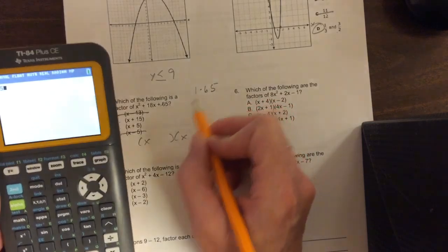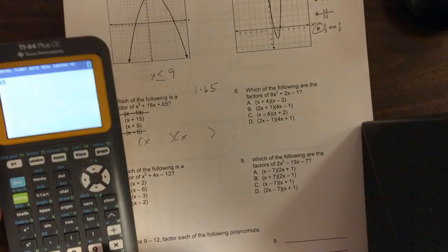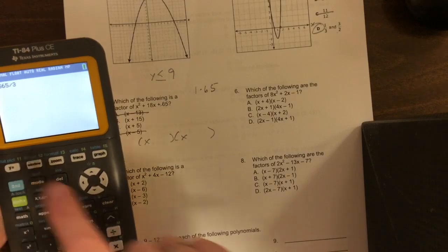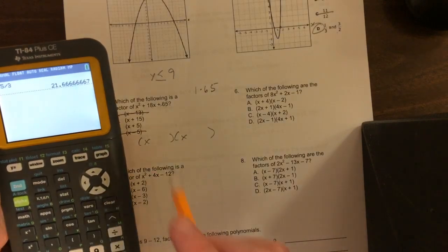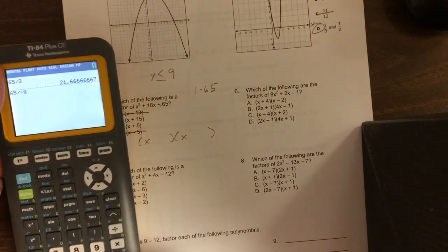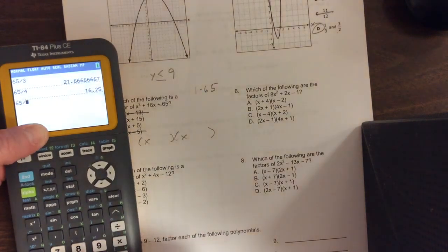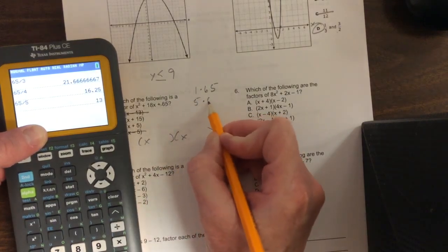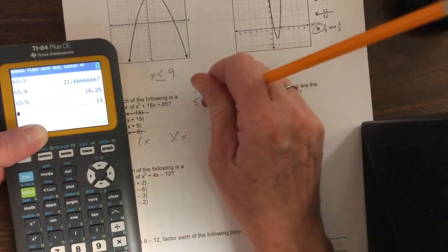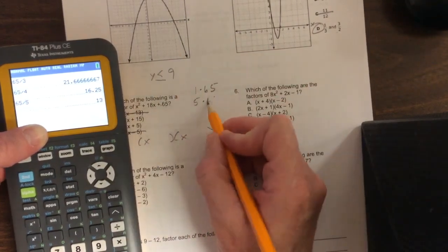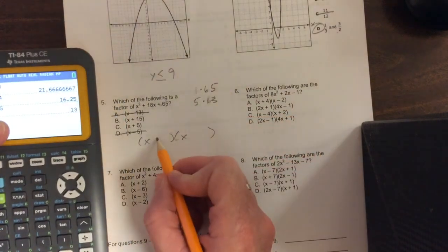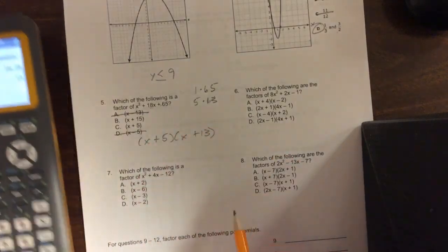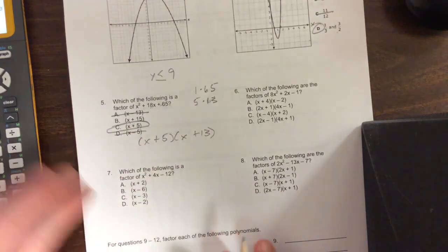1 times 65, 65, that won't work. We know 2 won't go into 65. How about 3? So 65 divided by 3 is not going to work either. 65 divided by 4, nope. 65 divided by 5, and that will give us our 18. So we have a 5 times 13 will give me 65. So I know I have a plus 5 and a plus 13 because 13 plus 5 is also 18. And here's my answer is C.